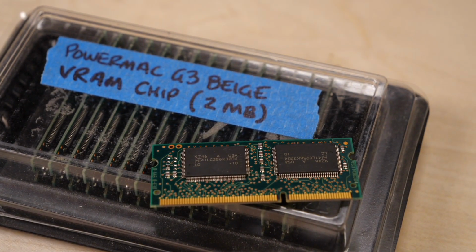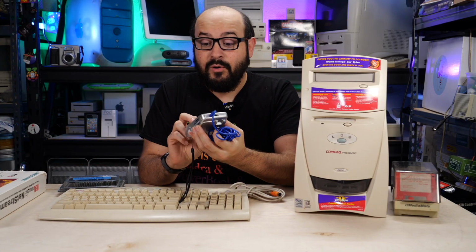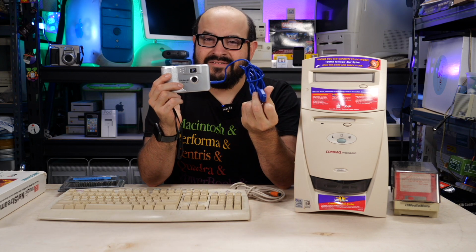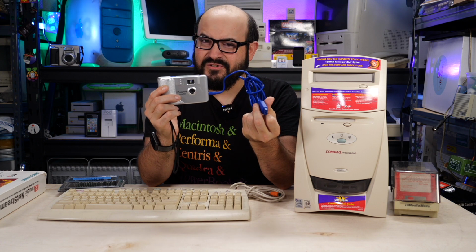I have some memory we could install, and then I have these VRAM chips. These are for PowerMac and the iMac G3, but it should work on this machine because I think the slot there is the same. I also have this very wimpy digital camera from Polaroid. This is a digital PhotoMax 320, and it has a serial connection on it. The quality of this is going to be top-notch, I can assure you.